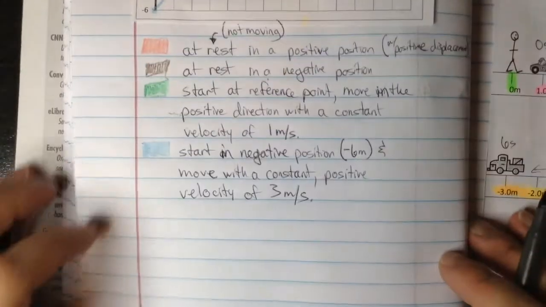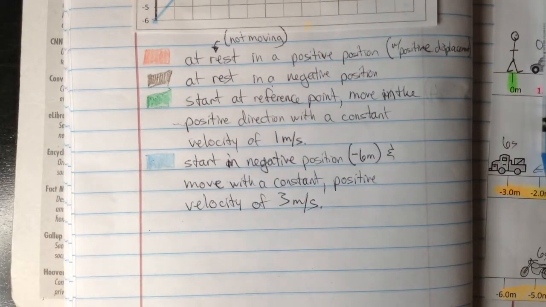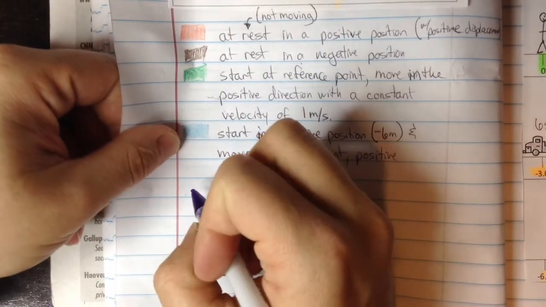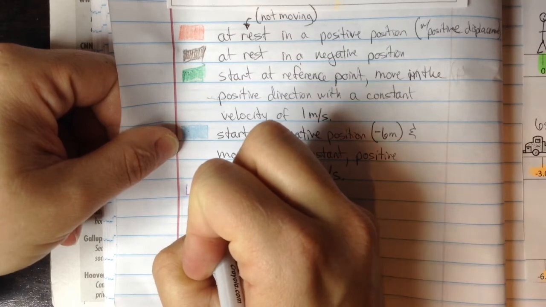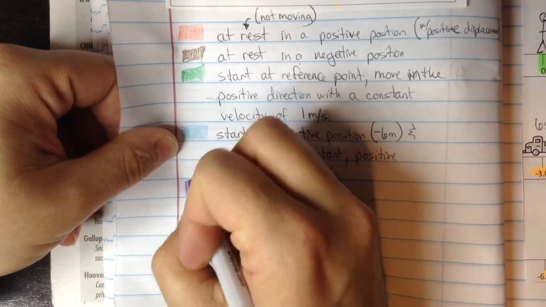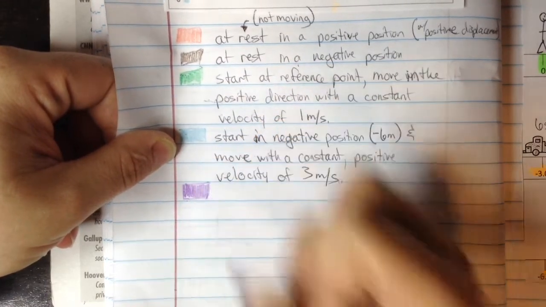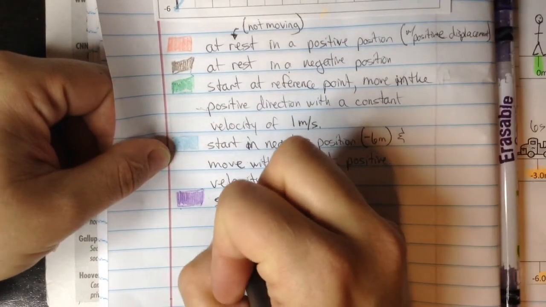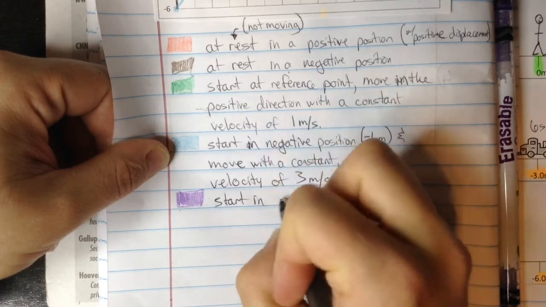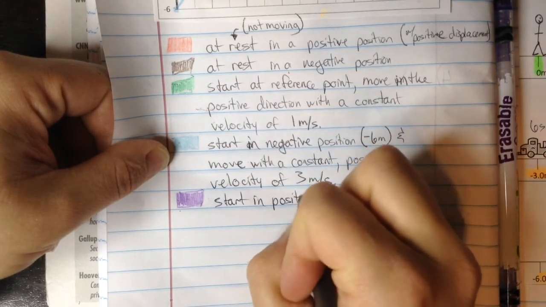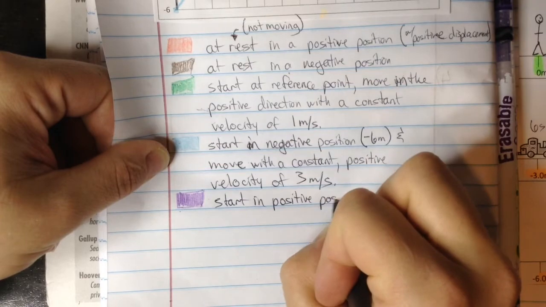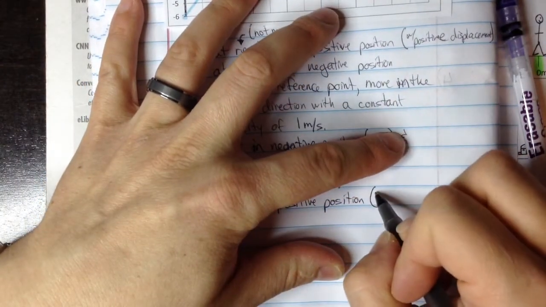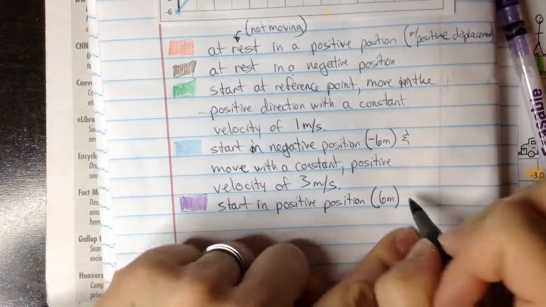Alright. Last graph we're going to do. I'm going to do this one in purple. We're going to start this time in a positive position. And we're going to make that +6 meters.